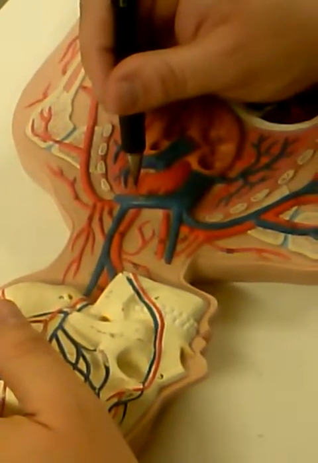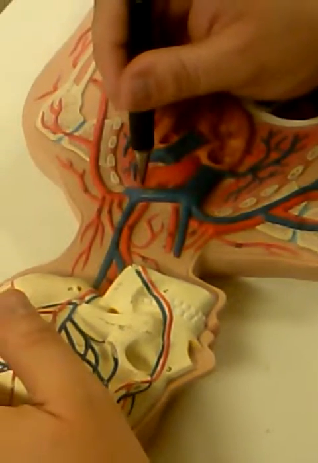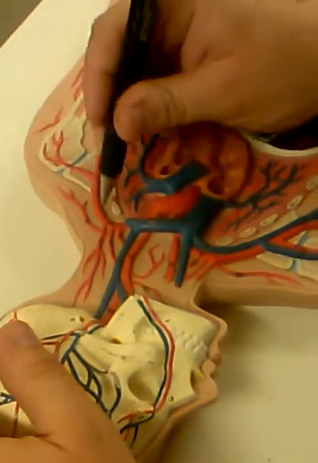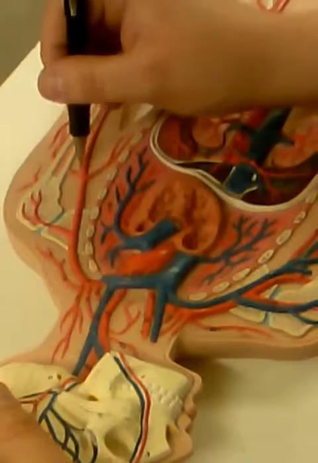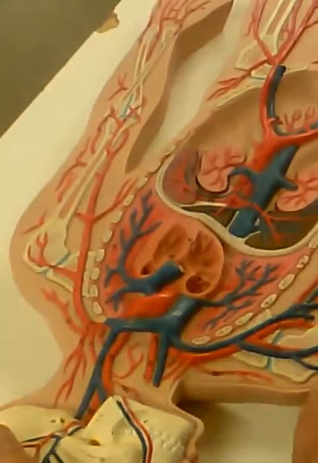Okay. The third branch off the aorta is the left subclavian artery. Okay, again, that's going to go to the arm. When it gets inside the arm, it's the brachial artery.